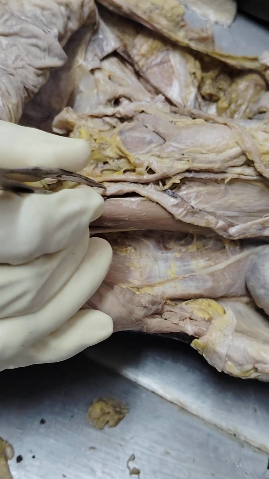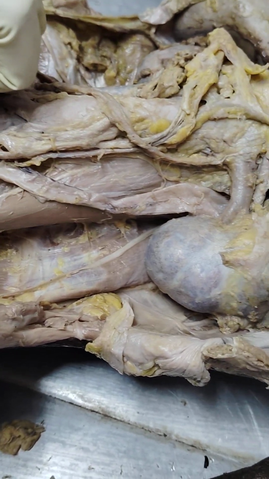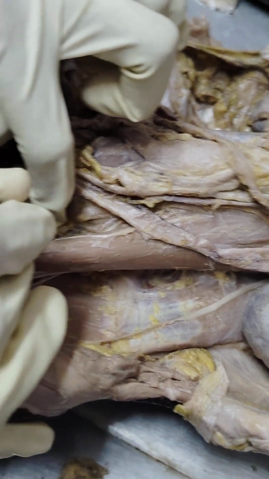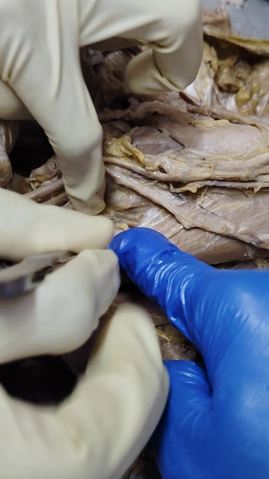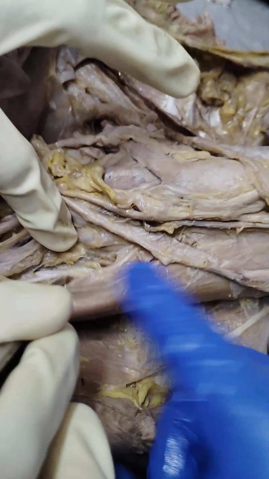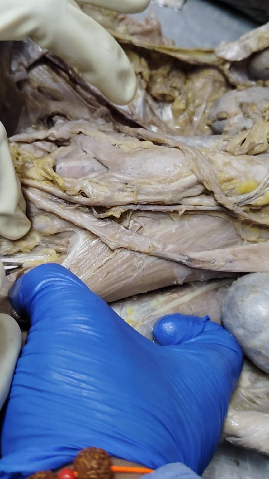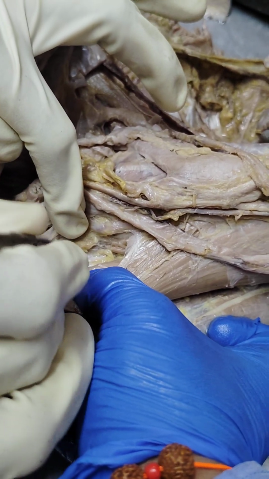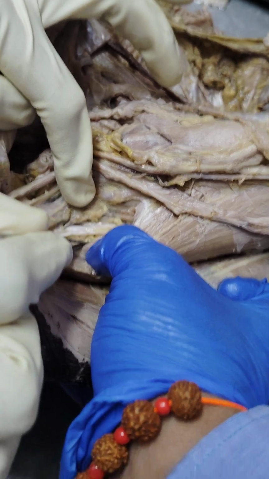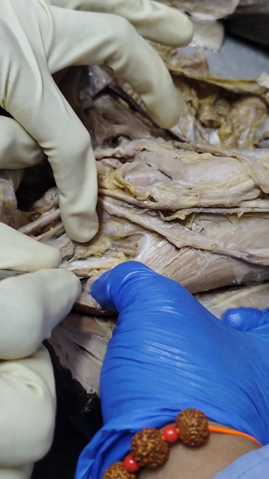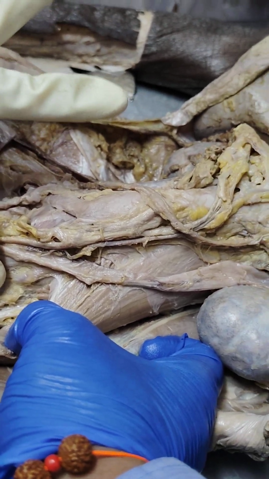Medial to the psoas major, there will be two nerves over here. Medial to the psoas major, could you see two nerves over there? Be gentle. This is the accessory obturator nerve. This is the main obturator nerve, accessory and main. So these nerves are lying medial to the psoas major. Accessory is thinner and the obturator nerve is thicker.